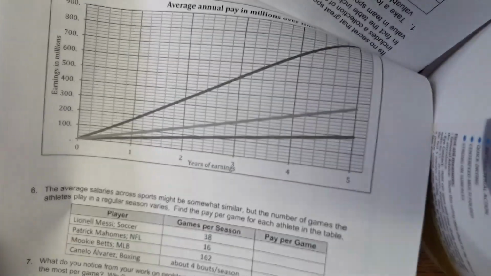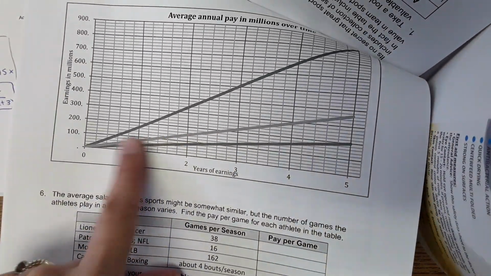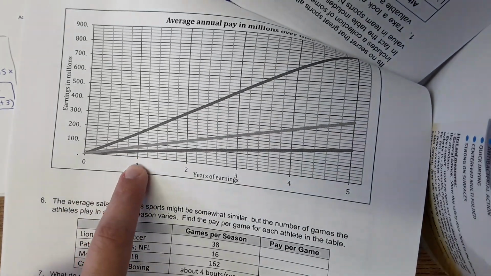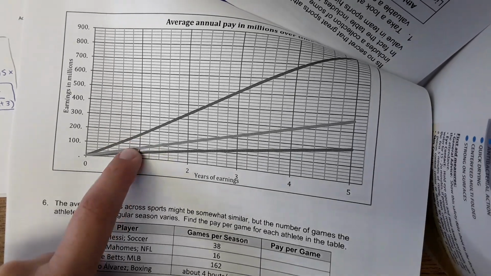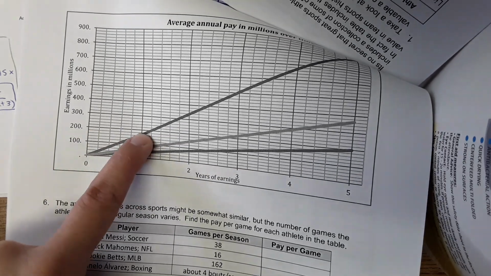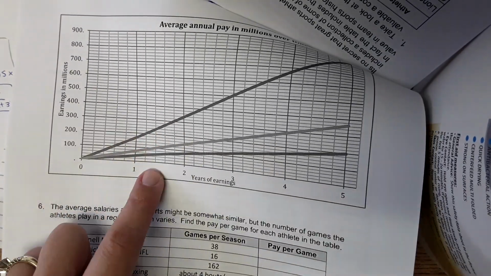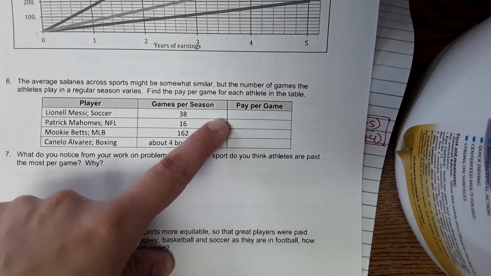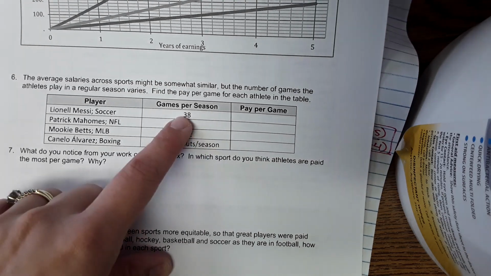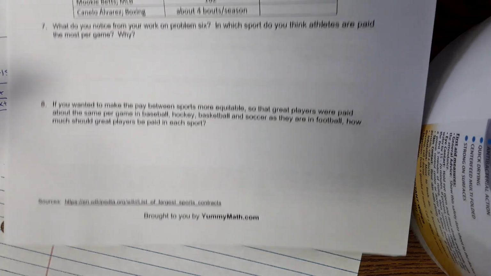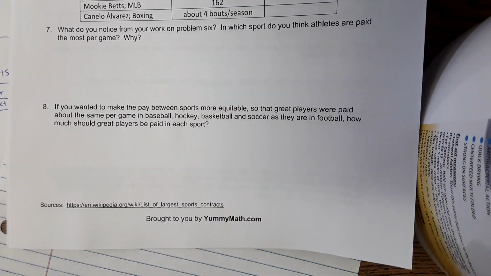On the back, there is a graph, and you have to use the numbers that you calculate to figure out which line is which for which athlete. For that, you just look at the rate per year. So at 1 year, this person made just under 200,000. You go back to the chart, see who made that much money after a year, and then match this with the different players. Then here it wants to know how much they make per game. So you take the amount they made per year, divide it by the number of games to see how much these players made per game, and then it asks you questions about the numbers, whether you think that's equitable or fair, and all that.